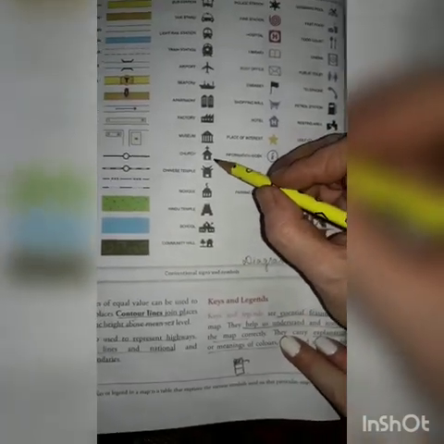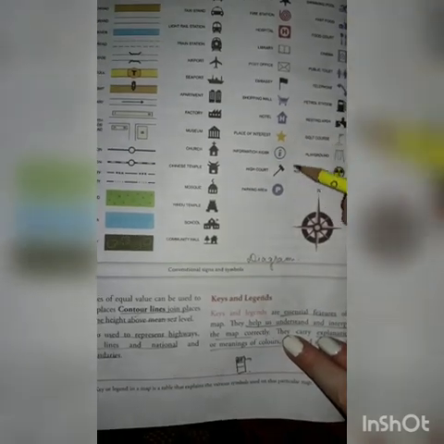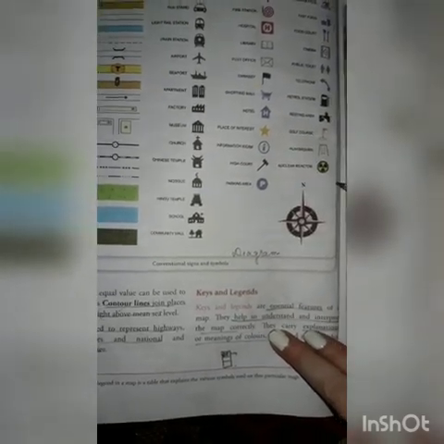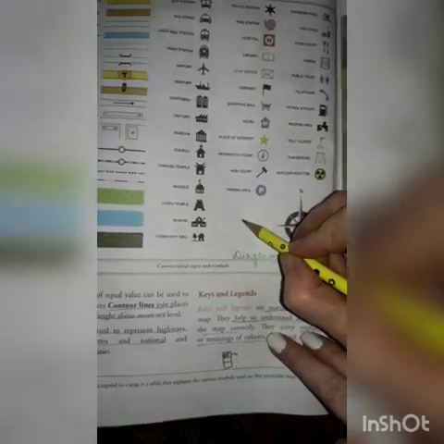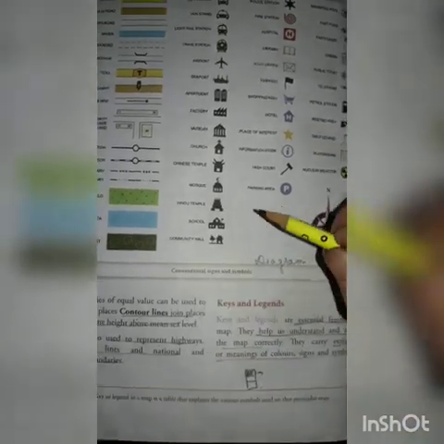You cannot change any of the symbols your way. So whatever the symbols are drawn, you have to learn the same way. So this diagram is important from the point of view of exam. Very important. You may just draw it in your notebook and practice it and learn it by heart.